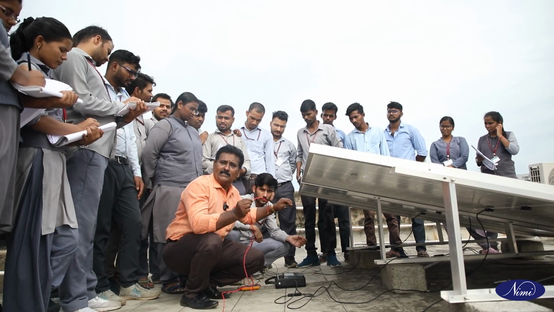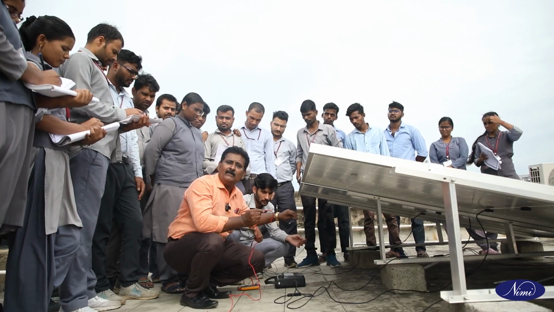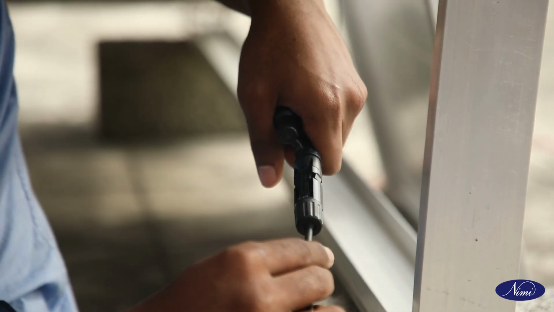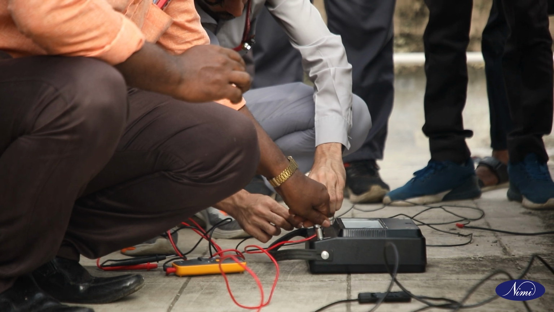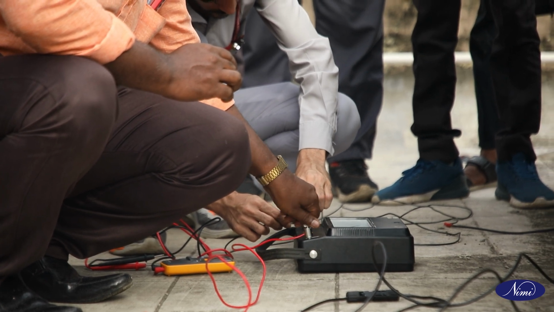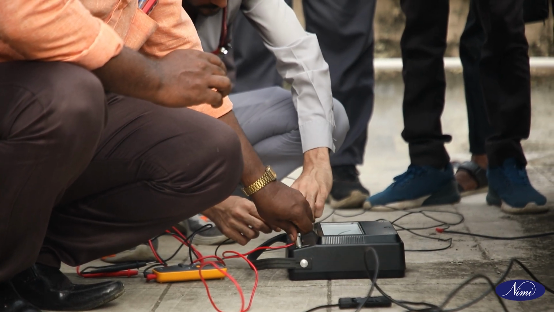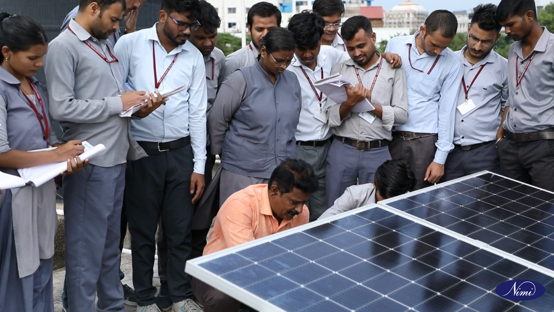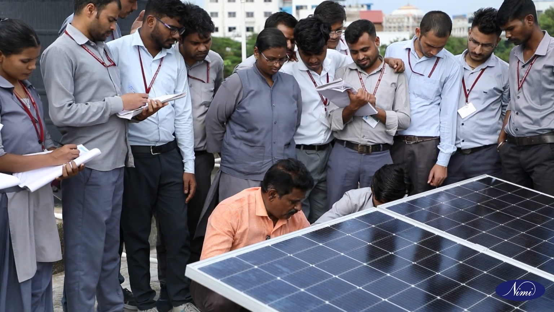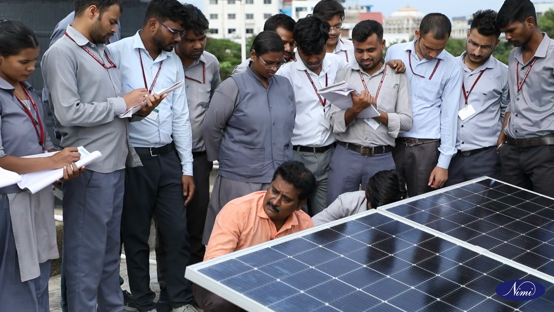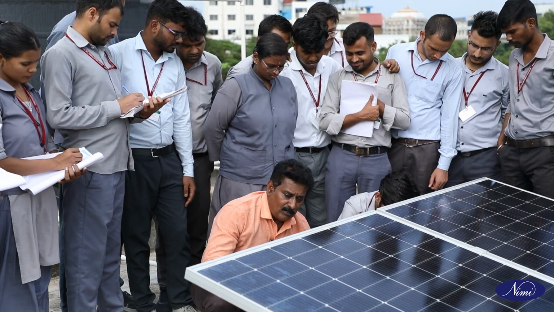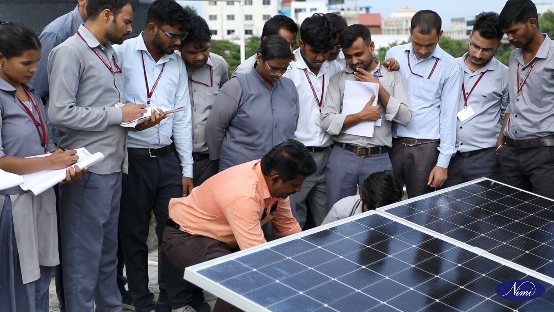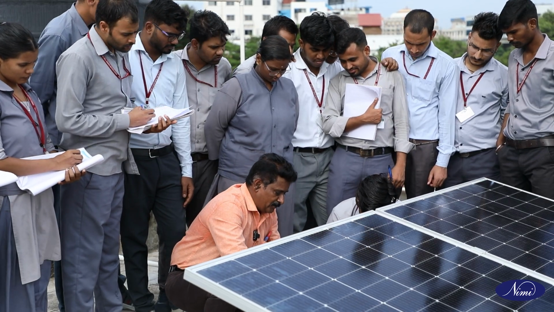Now we are going to measure the short circuit current of the series connection. So we have to connect the positive and negative terminals with the ammeter. We are going to measure the short circuit current. So this is a series connection. We can measure the short circuit current. To measure the open circuit voltage, we just disconnect the short circuit and measure the voltage using the multimeter. Just measure the voltage using the multimeter.